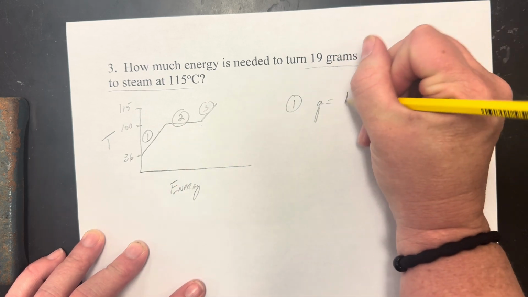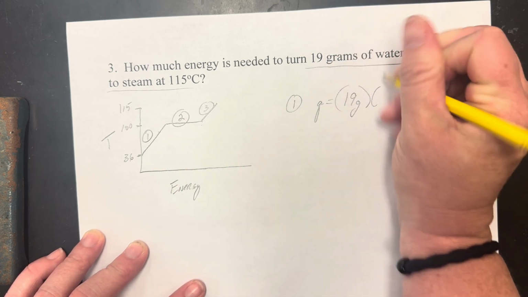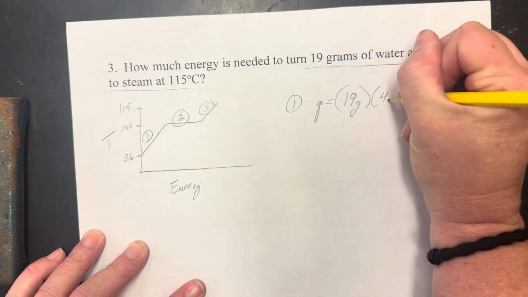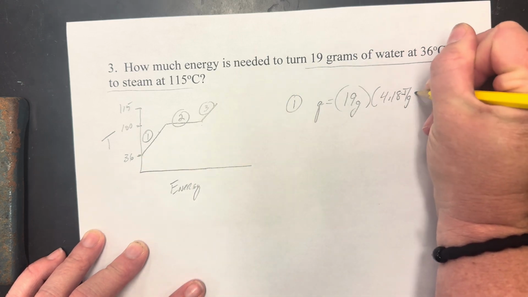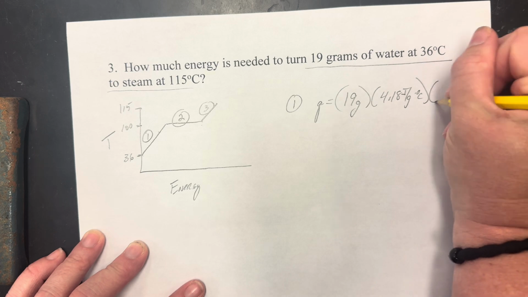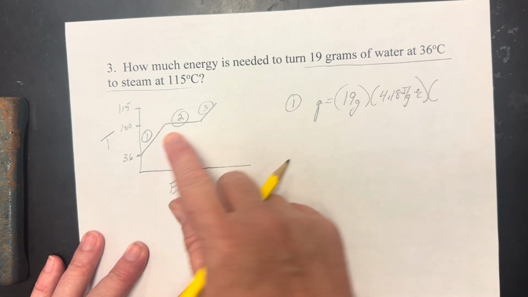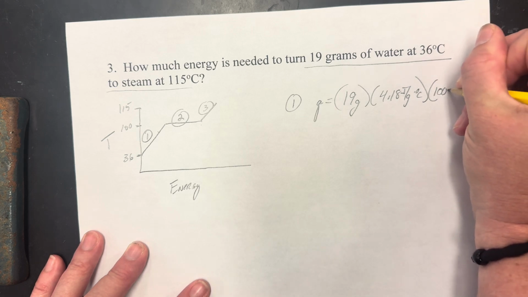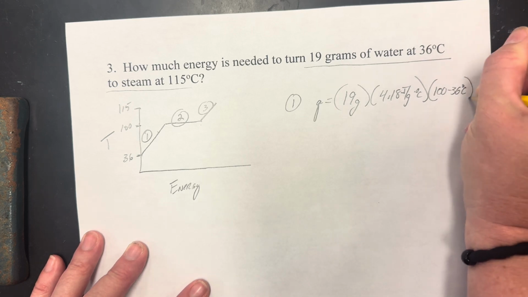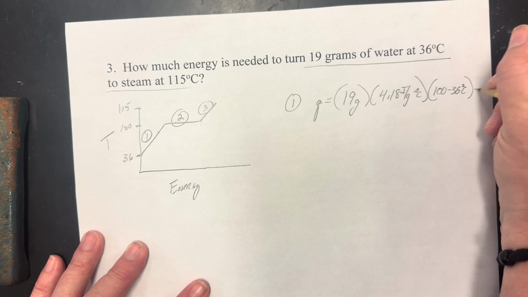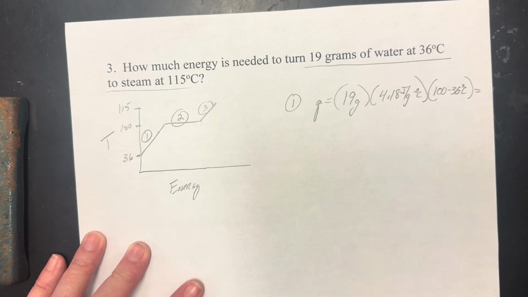So your Q is going to be 19 grams. At this temperature, we are liquid water, so 4.18. All right, and then for my delta T, I'm going from 36 up to the boiling point, so up to 100, so 100 minus 36 degrees Celsius. And I'll find my number for that, and that'll be great.